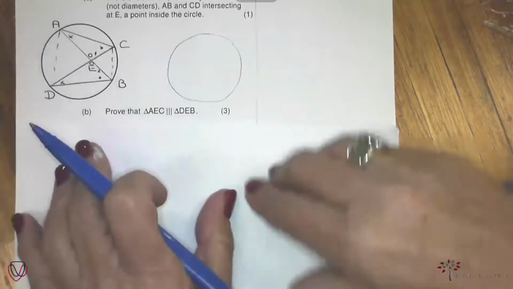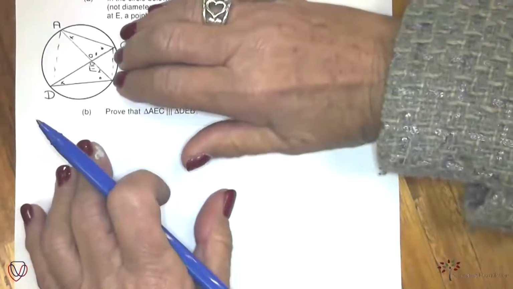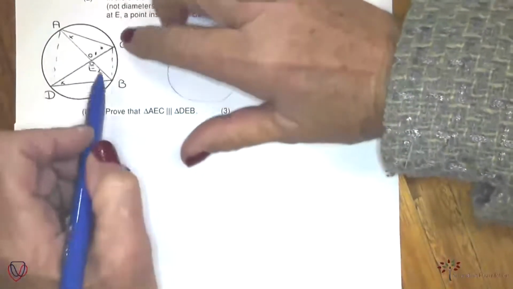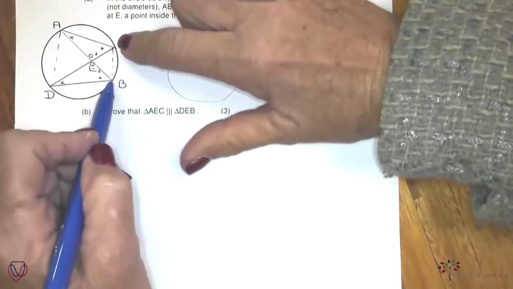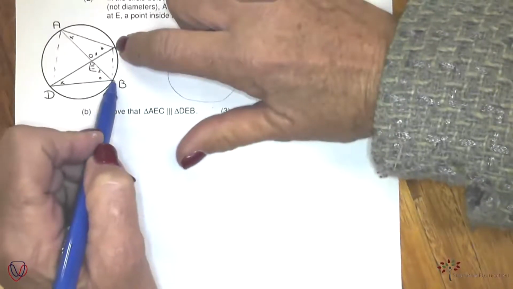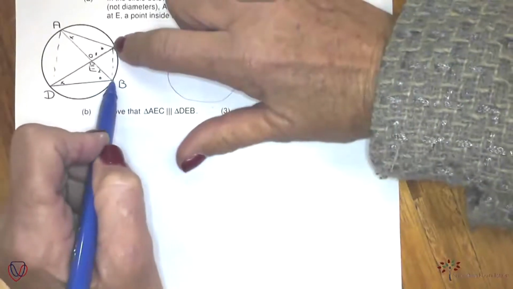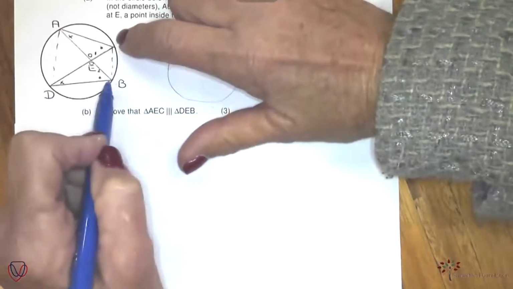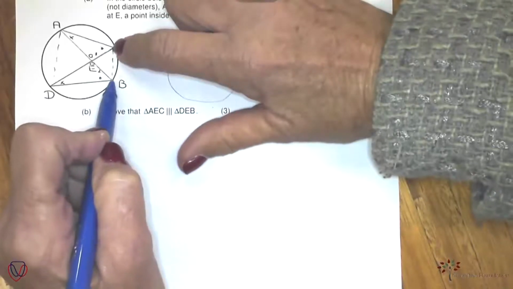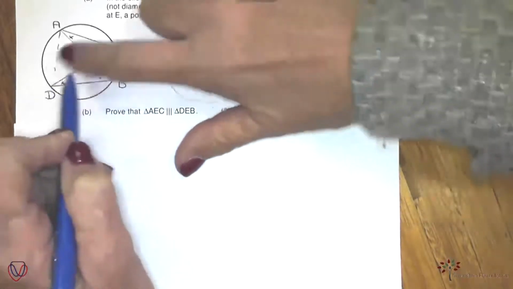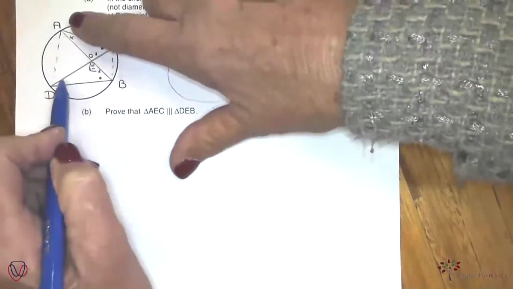Because people, you know that if there's a chord there, you can actually draw a little chord in there, but normally you don't draw it, you just work with this segment, okay? The angles on the same segment. That one is equal to that one.